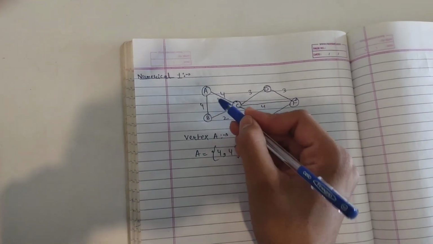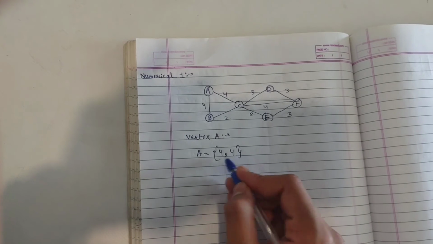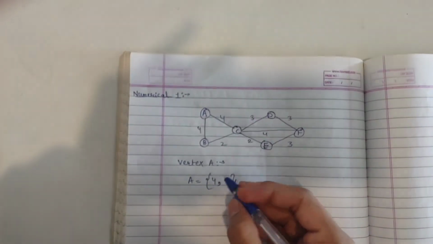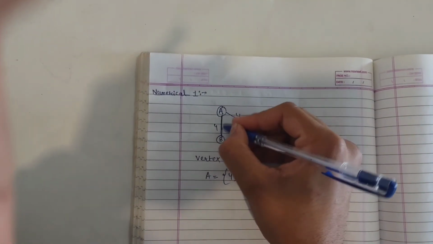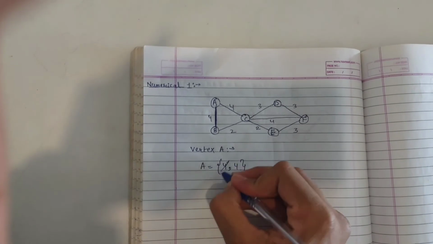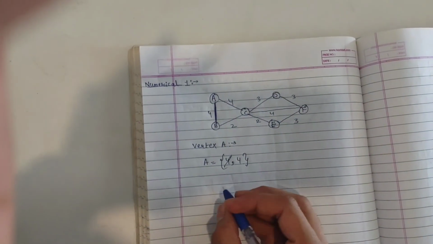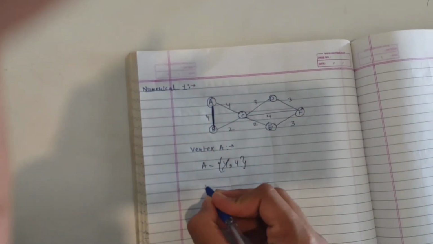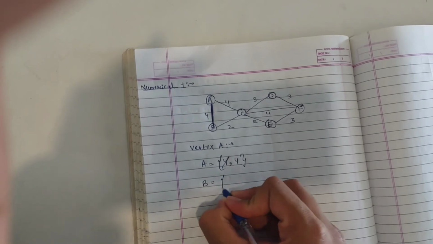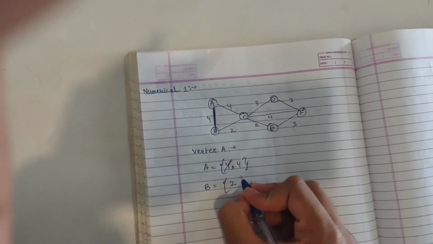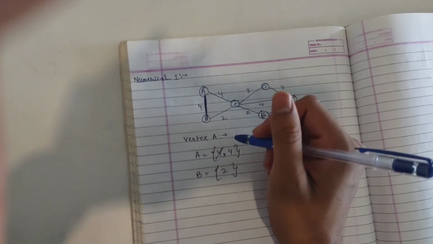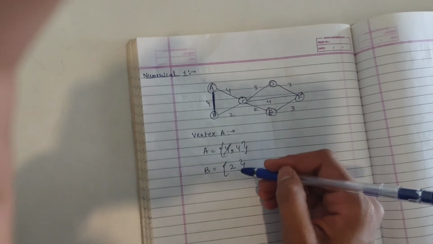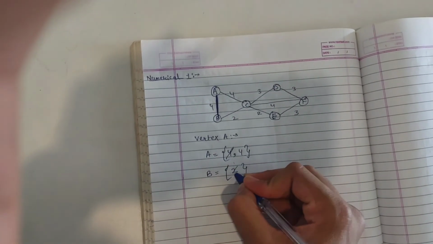Now we have to choose the shortest path, but since both are equal, we can choose any of them. So let us choose this AB for 4. You can cross it because you have chosen this path. Now I have reached vertex B. From vertex B, what do I have to reach C? Only this 2. So now I have to see the minimum of the two. What is the minimum between 2 and 4? It's 2. So let us take the path 2.